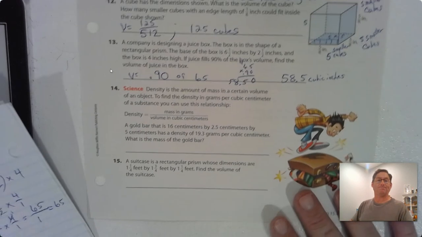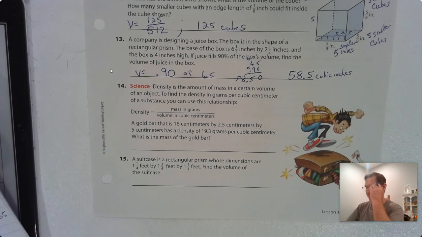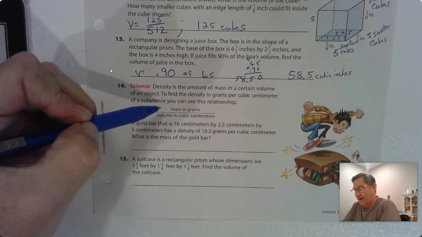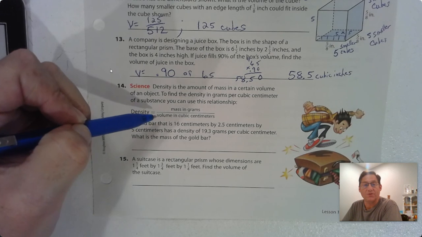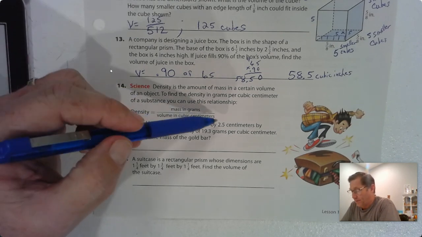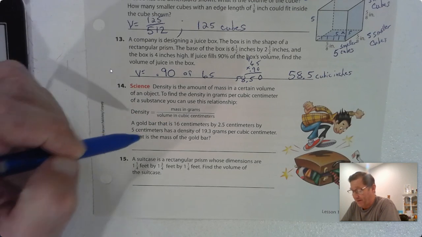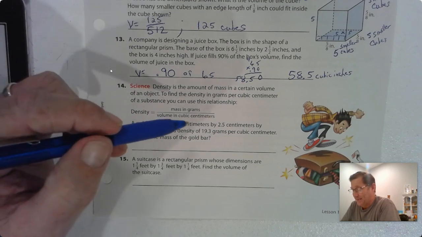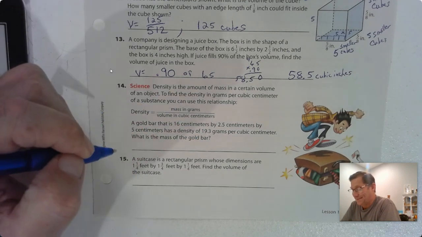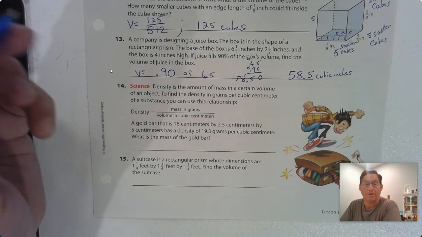All right, 14. Density is the amount of mass in a certain volume of an object. To find the density in grams per cubic centimeter of a substance, you can use this relationship. Density equals mass in grams over the volume in cubic centimeters. All right, so a gold bar that is 16 centimeters by 2.5 centimeters by 5 centimeters has a density of 19 3/10 grams per cubic centimeter. What is the mass of the gold bar?